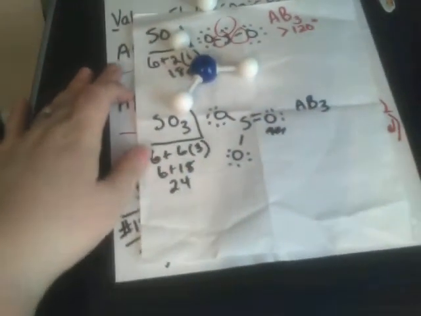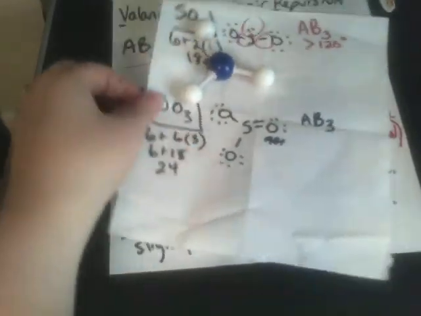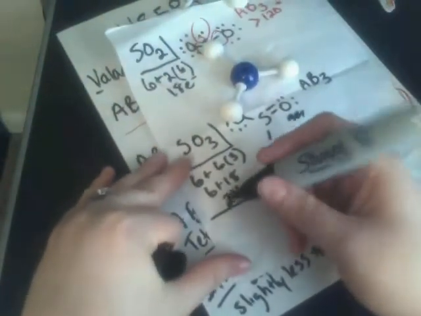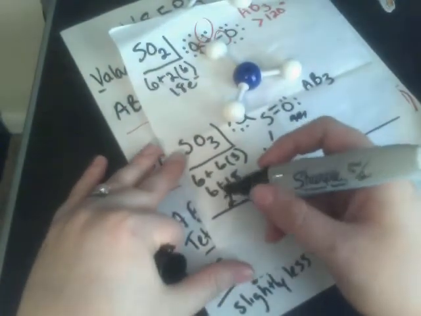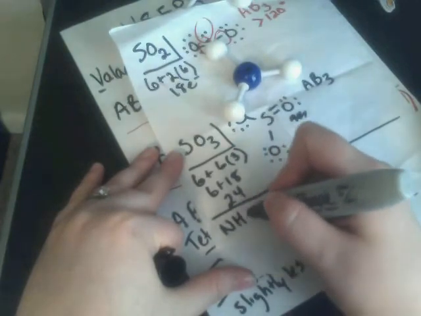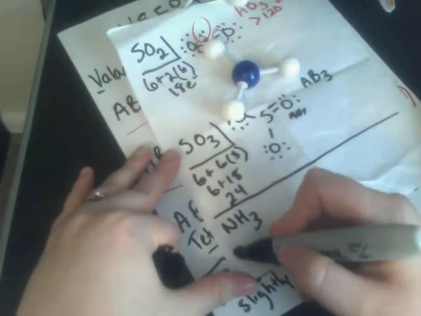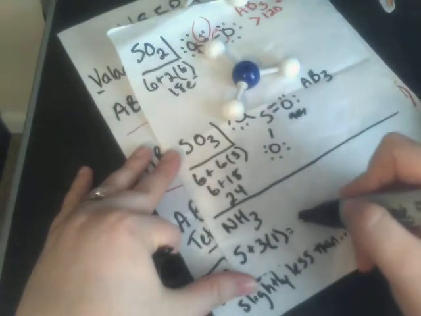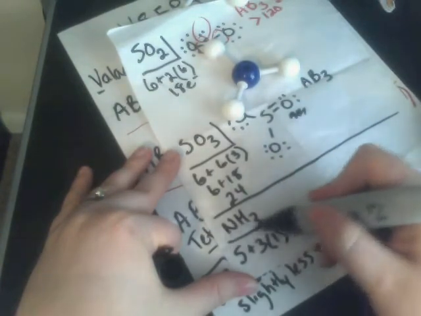So let's do an example that is not specifically in, I believe it's on your lab. So let's do NH3. N has 5, H has 1, and there are 3 of them, so I need 8 electrons.